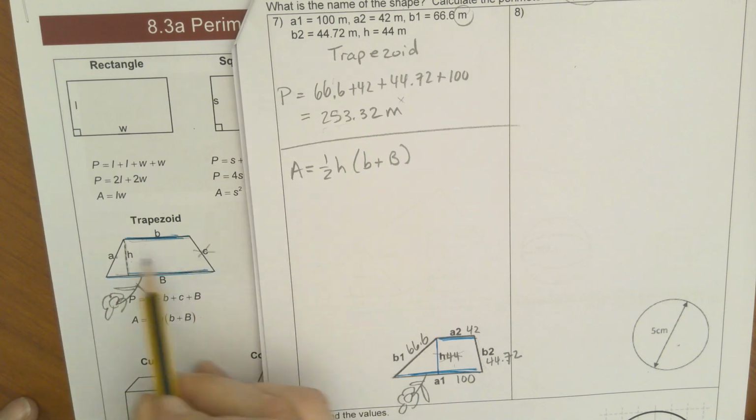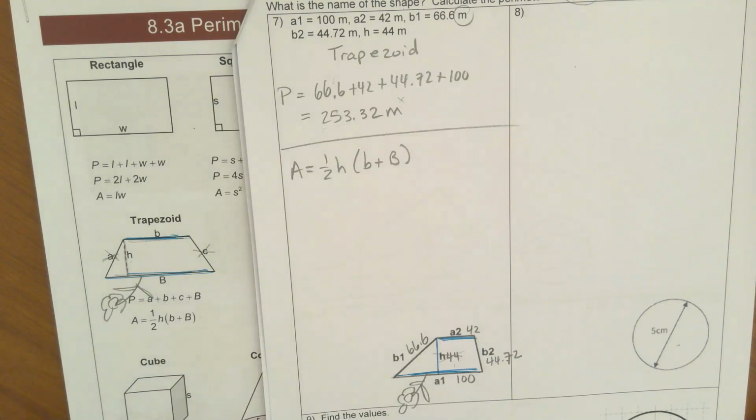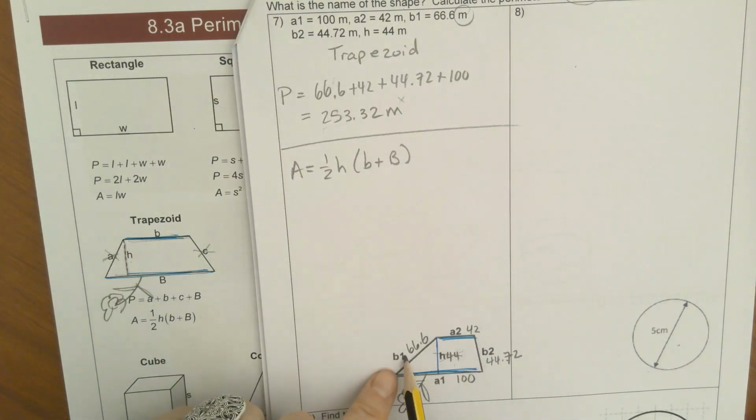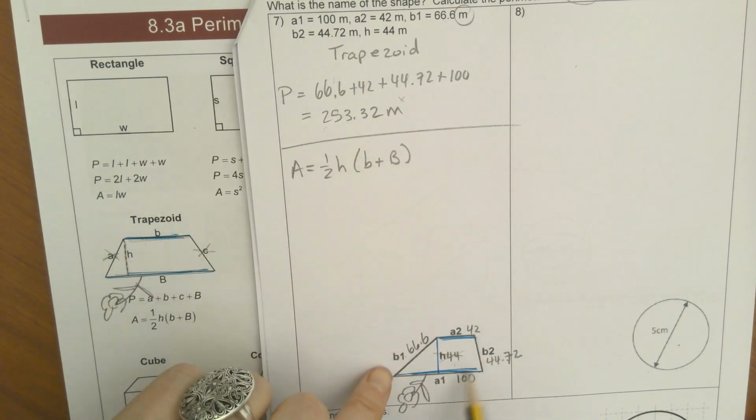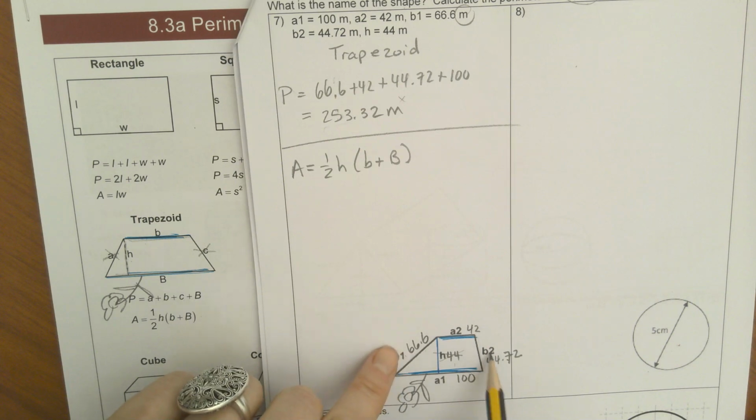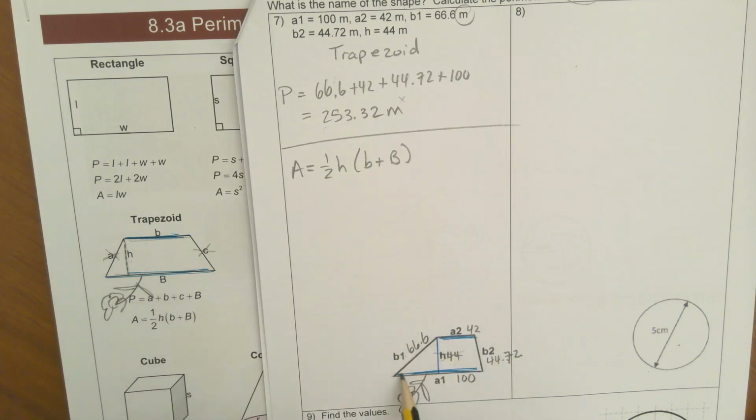We don't use these for area, okay? These could be labeled anything. Don't use these ones. We always use the 2 parallel lines for the formula, okay? So we're not going to use this for area. We're not going to use this for area, okay?